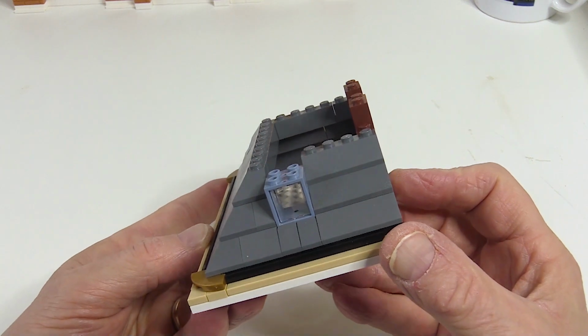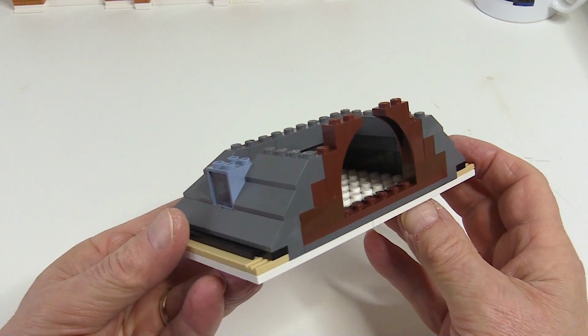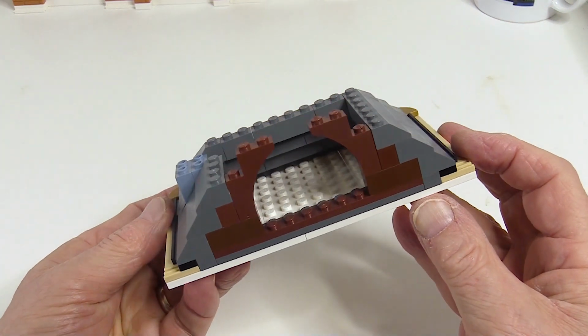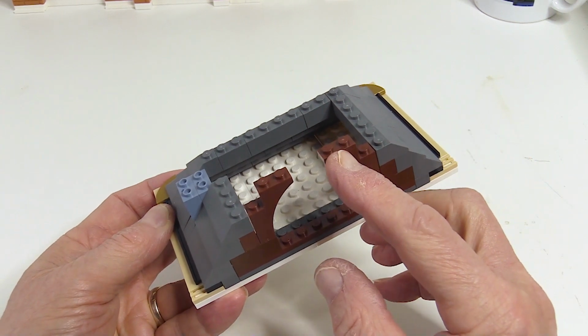These roof sections don't need much internal support as they're quite small, but there's a little bit of support for the roof at this side.